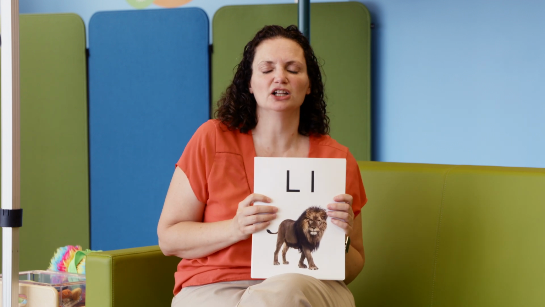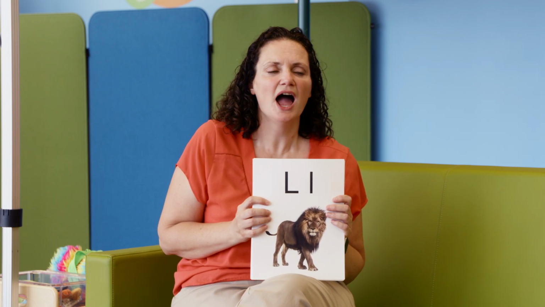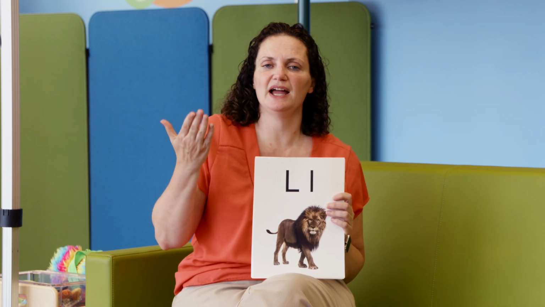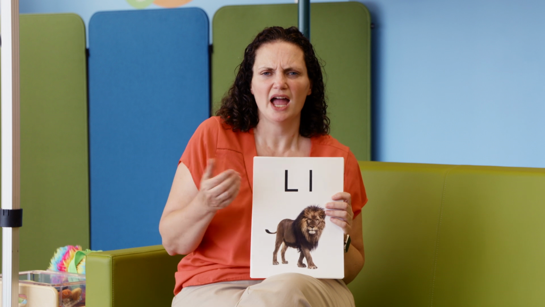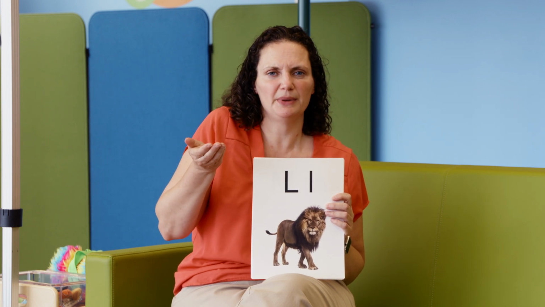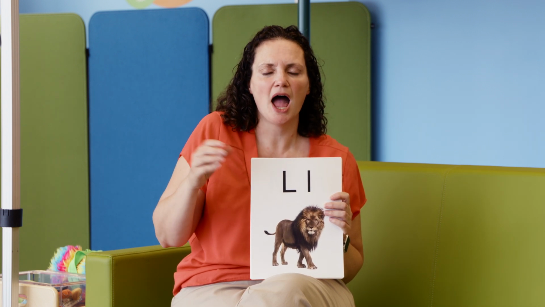The next sound is L, ll, ll. There's actually a couple of ways to make this sound. I tend to make it where I put my tongue on the alveolar ridge and balance my tongue there a little bit. Ll, ll.